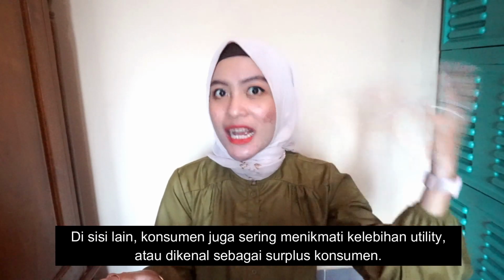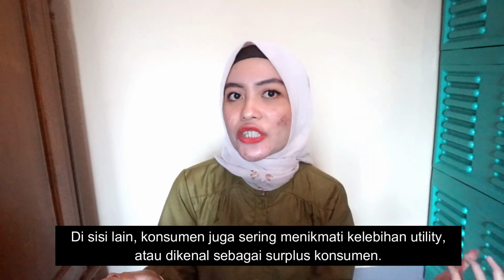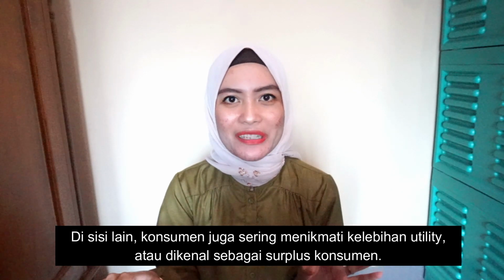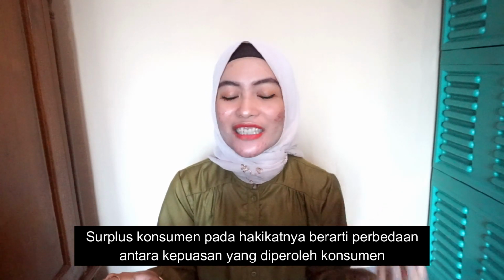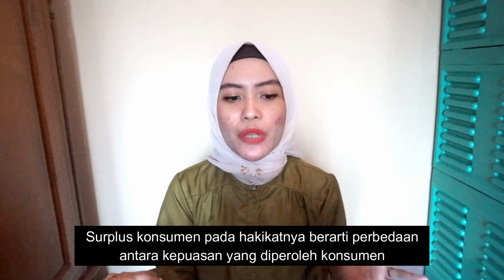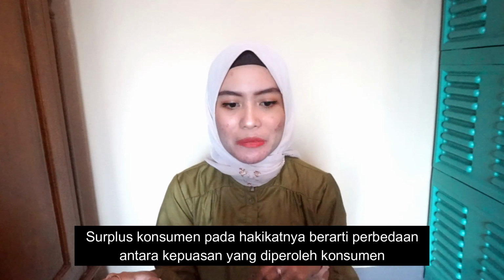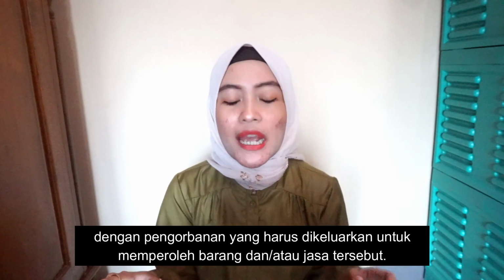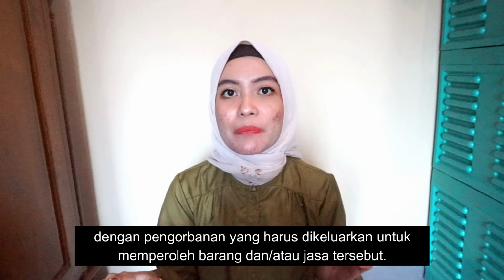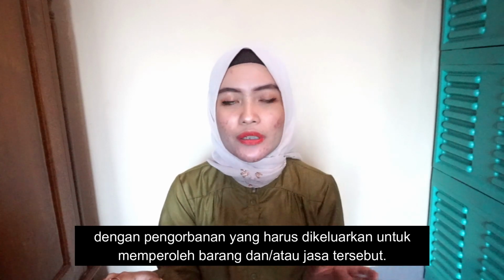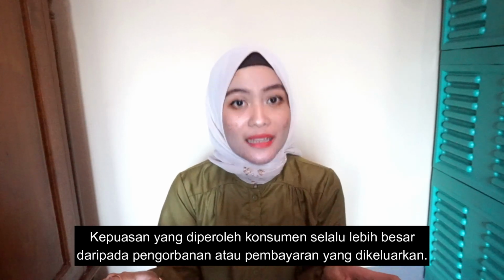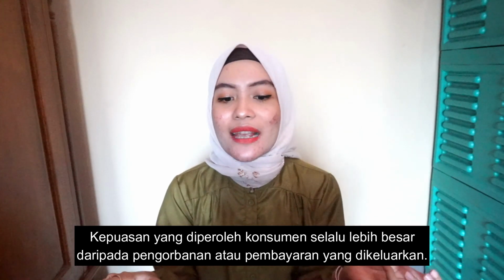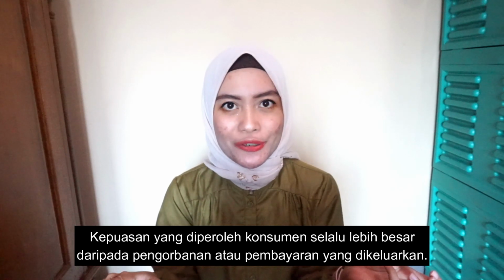Now, on the other side, consumers also often enjoy excess utility, otherwise known as consumer surplus. Consumer surplus essentially means the difference between the satisfaction that consumers get in consuming goods and or services and the sacrifice that must be paid to obtain these goods and or services. The satisfaction obtained by the consumer is always greater than the sacrifice or payment incurred.